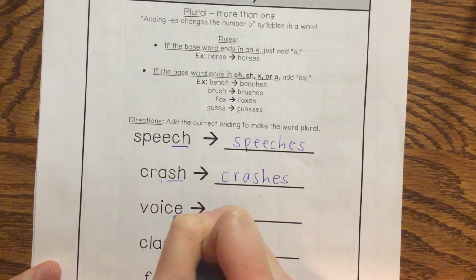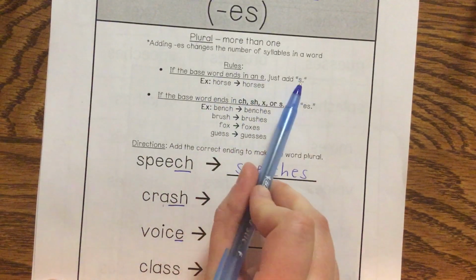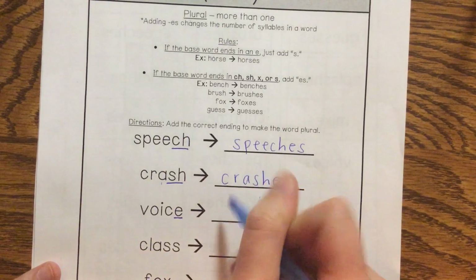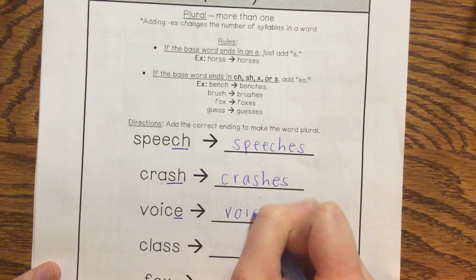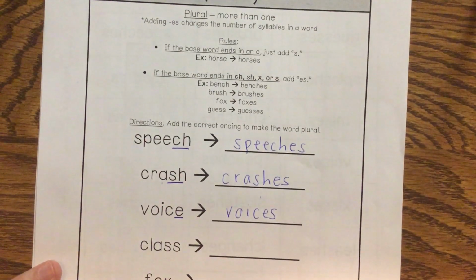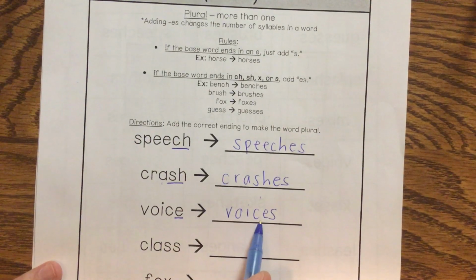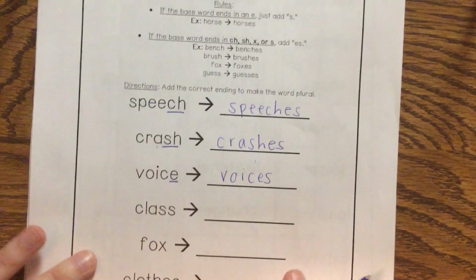Let's do the word voice. The word voice ends in an e. If you look at our rules, if the base word ends in an e, you just add s. So I'm going to write the word voice, V-O-I-C-E, and then I just add an S at the end. So instead of hearing 1 voice, I'm hearing more than 1 voices, maybe 7 voices.